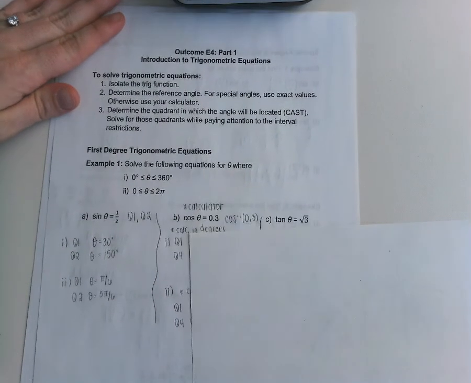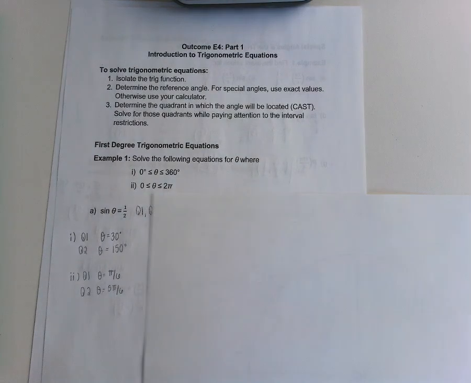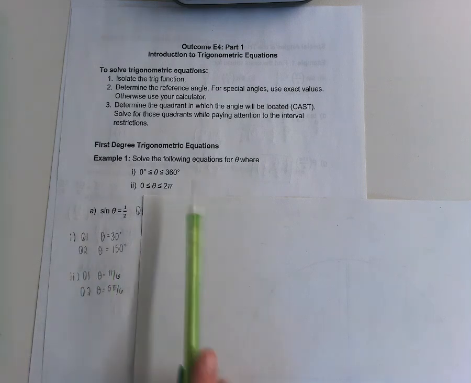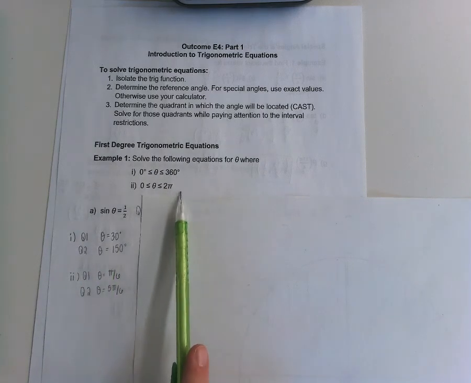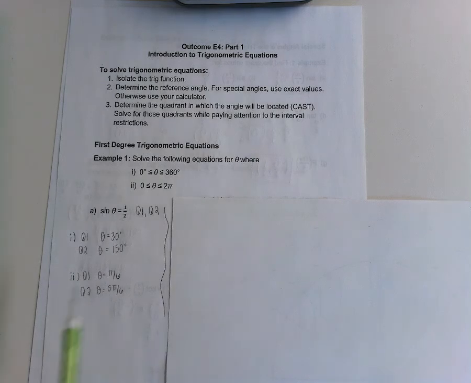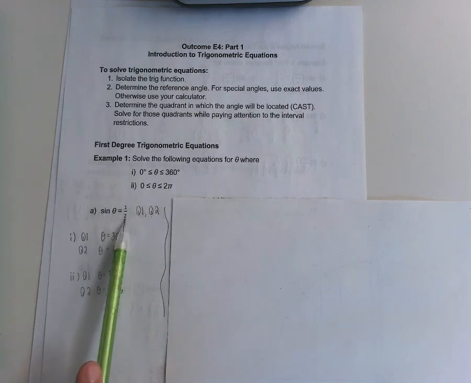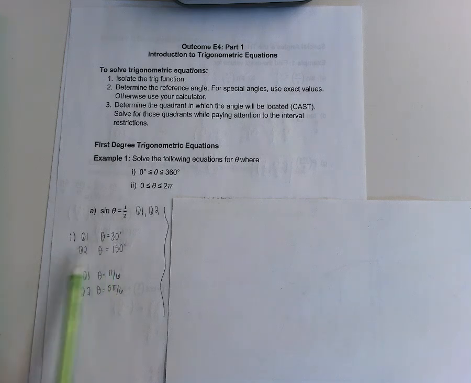If we look at the first example, it's asking you where sine theta is equal to 1/2, and to solve first in degrees and also in radians. So this first one, sine is equal to 1/2. Sine is positive in quadrant 1 and quadrant 2, and 1/2 is a special value. So we can solve using our unit circle that theta will be equal to 30 and theta will be equal to 150 in degrees, or in radians, pi by 6 and 5 pi by 6.